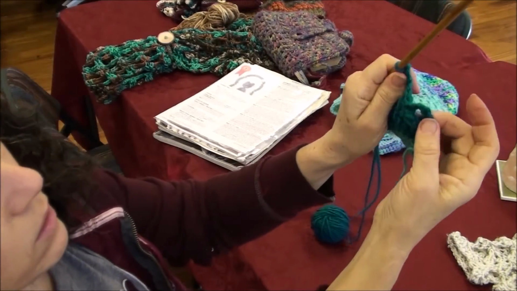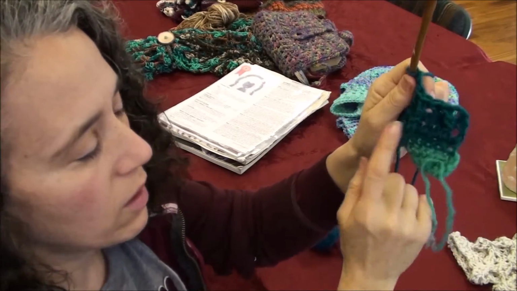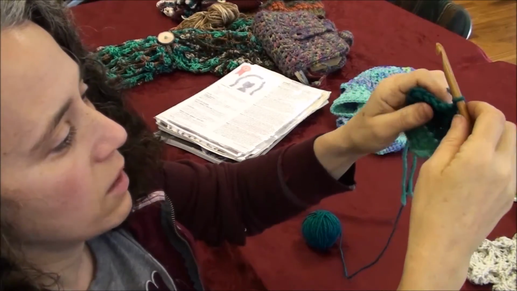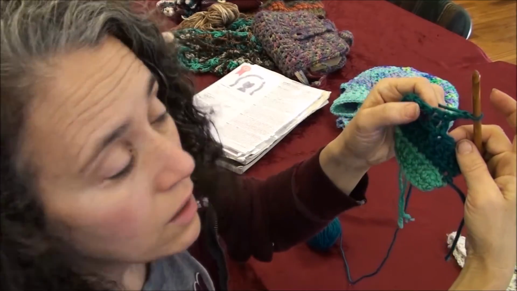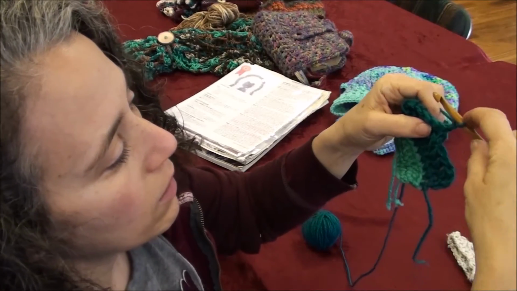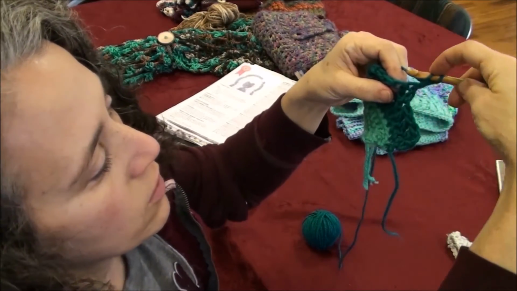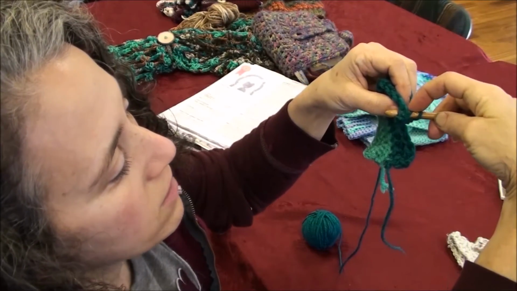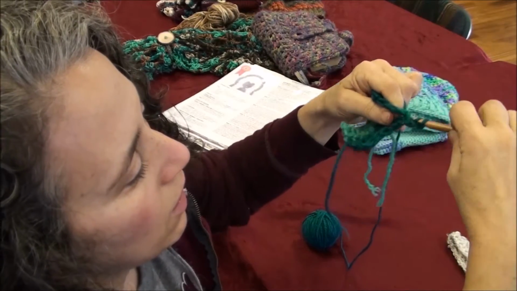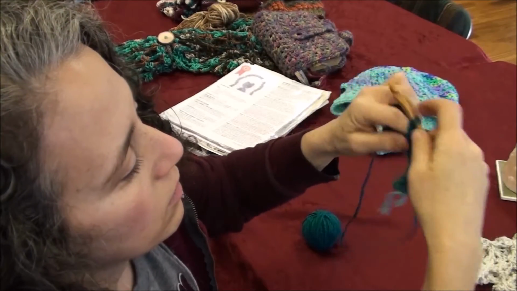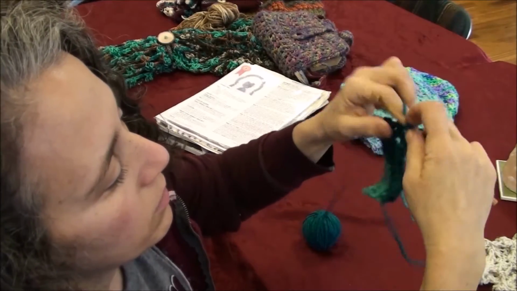Now you'll see, I don't know if that's showing up really well in this color, but I'll show you how this looks in a couple different colors, so it might stand out better. Now when I go to work back, if I want to do another round like that, instead of doing a front post stitch, I'm going to do a back post stitch. So now I'm going to come from the back side, insert it around the front, and then work it. Then the next stitch will go just in a regular top of the double crochet.